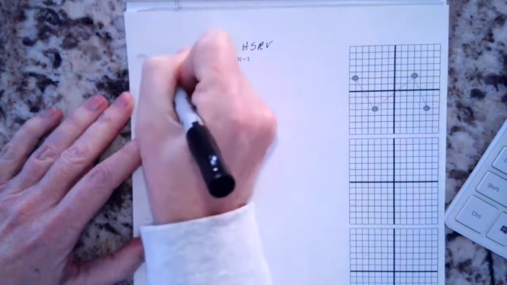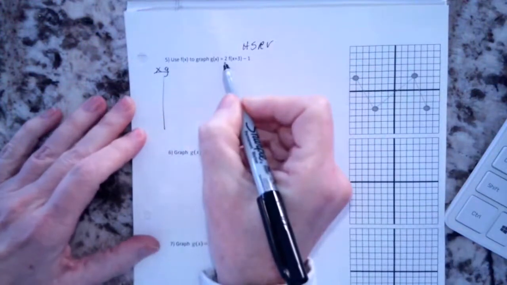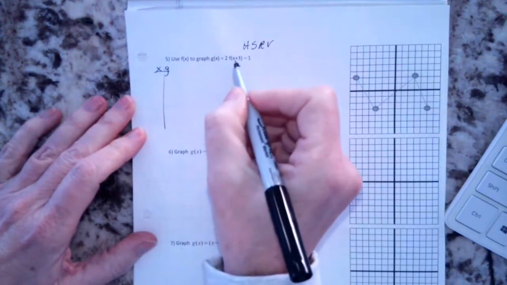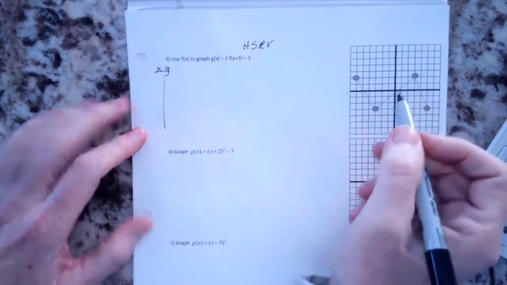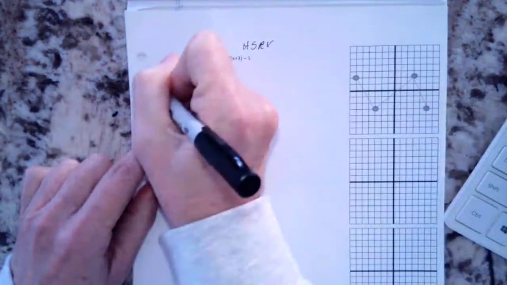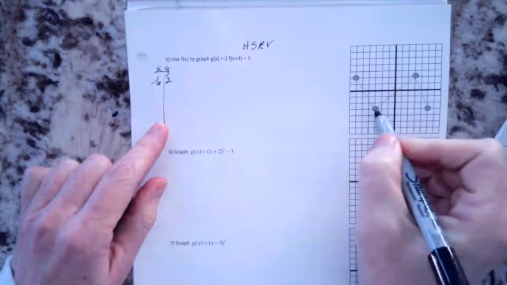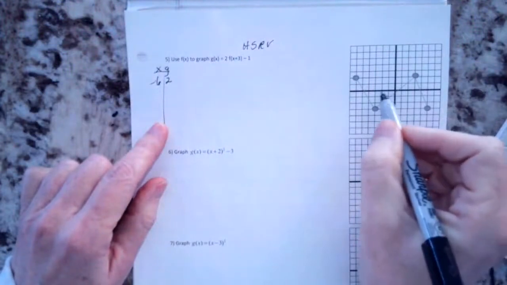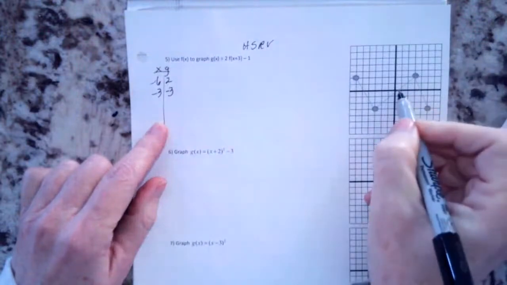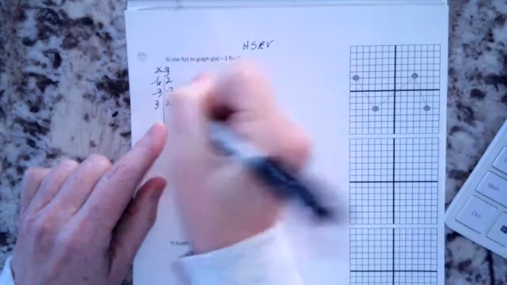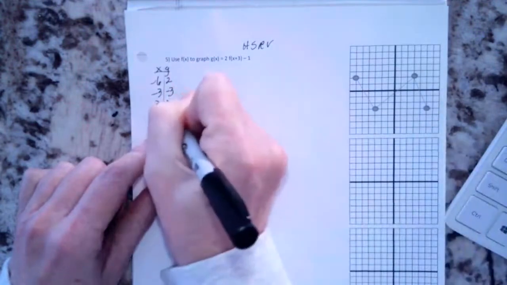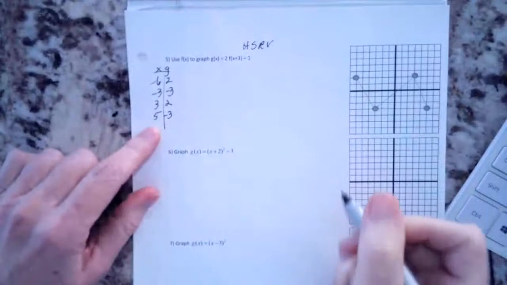So I'm going to start with my t-table. You want to use a t-table anytime you've got a number in front. The first thing I'm going to do is the horizontal shift. That's here. Well, no, first let's record our points. Let's get our points recorded here. So this is -6, 2. This point is -3, -3. This point is 3, 2. And this point is 5, -3. Okay, those are the original points.